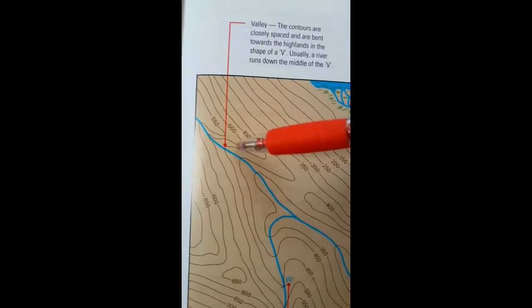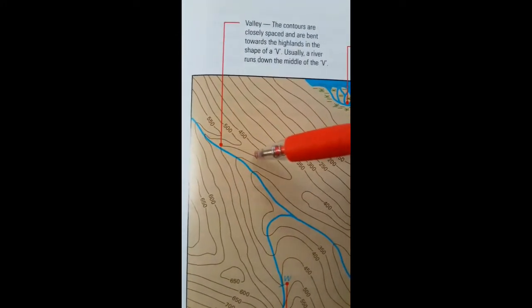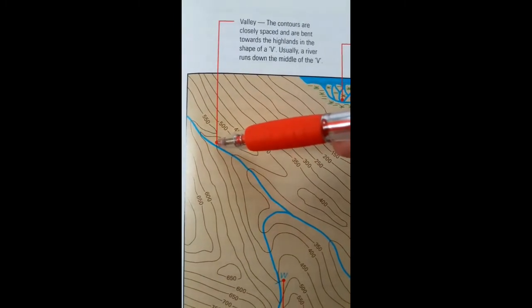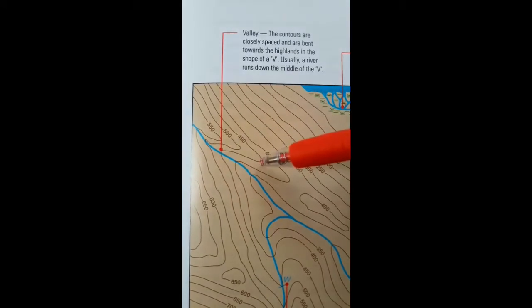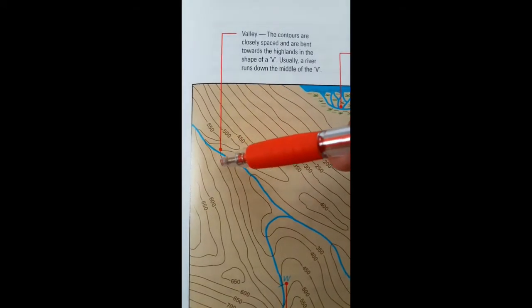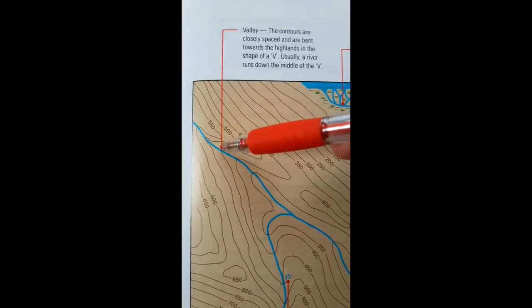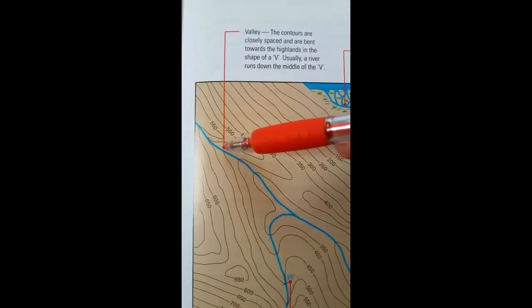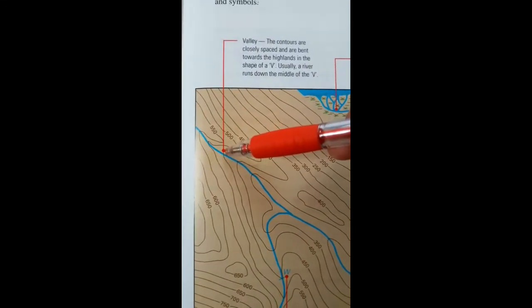And this color brown in a V-shaped contour, this one here is a valley. Again, this color brown contour here is a valley, in a V shape.